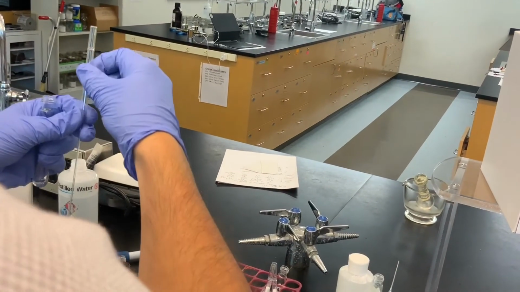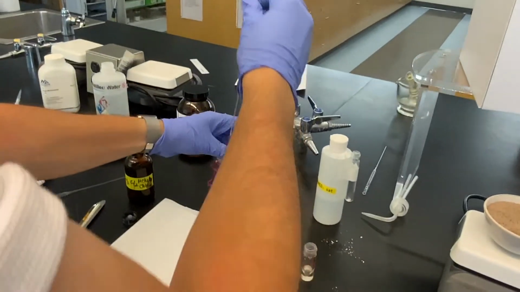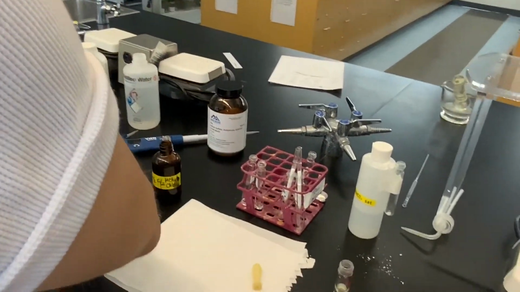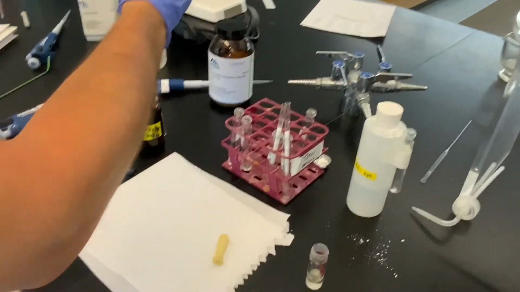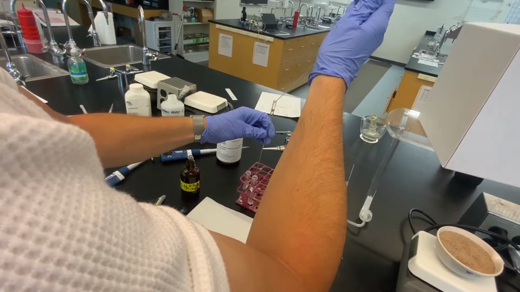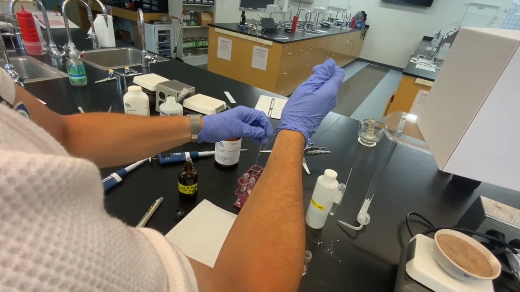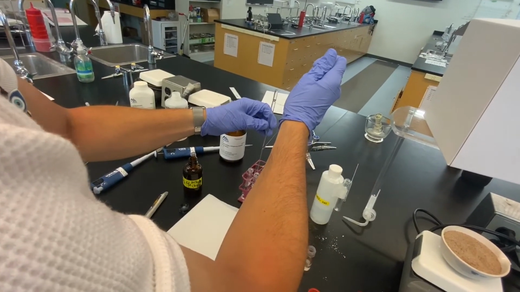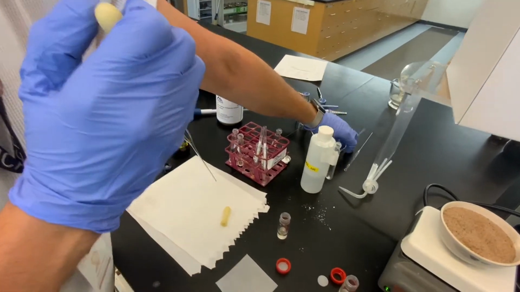However, still to be consistent with the experiment, we'll might as well just rinse the Pasteur pipette with small aliquots of methylene chloride to effect a quantitative transfer.